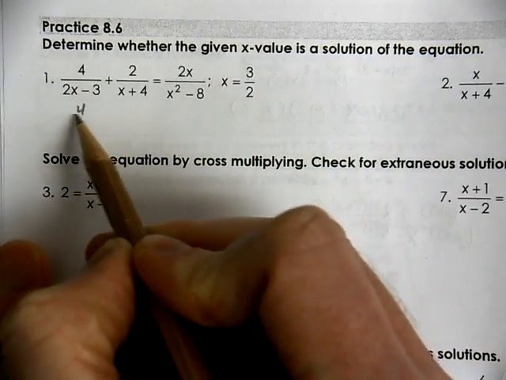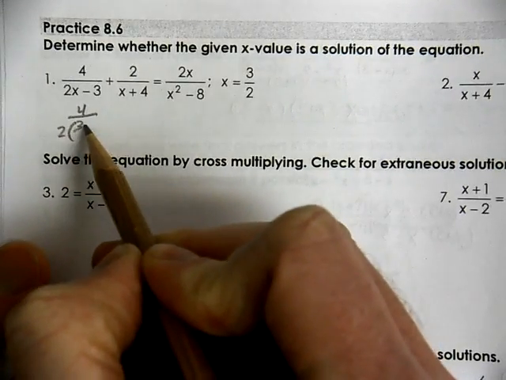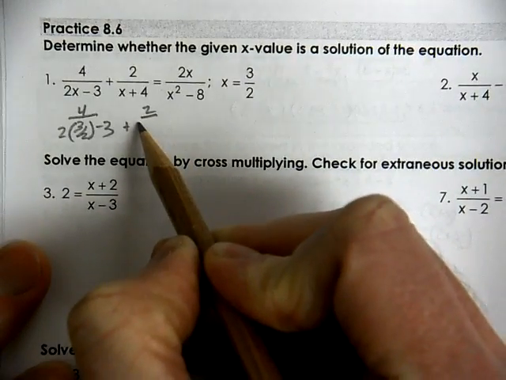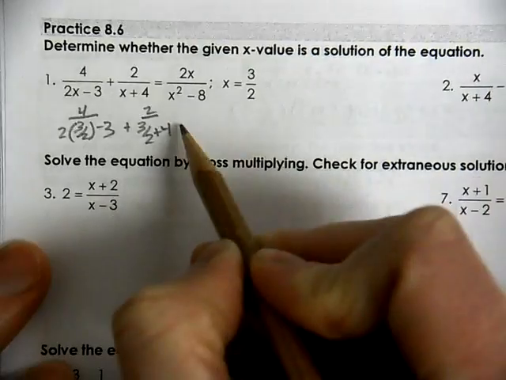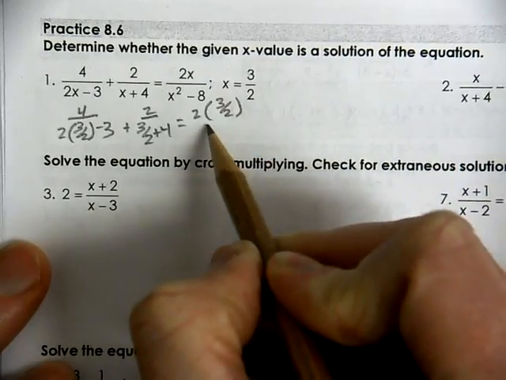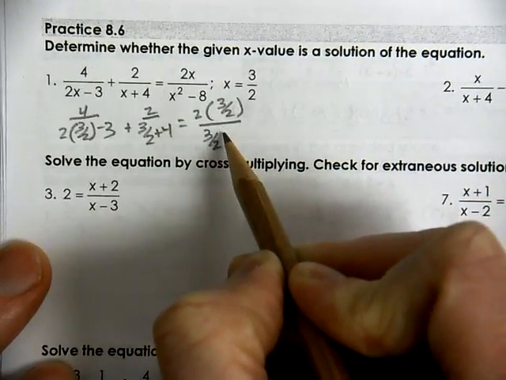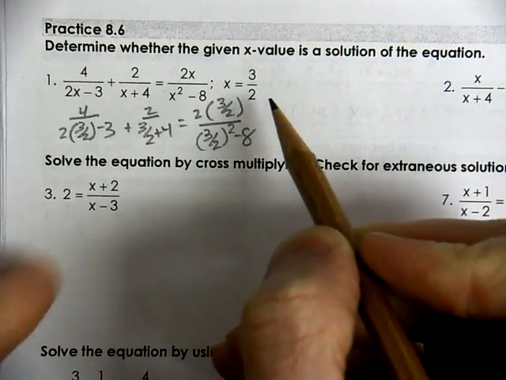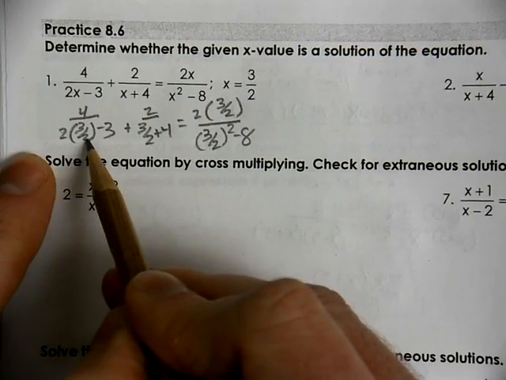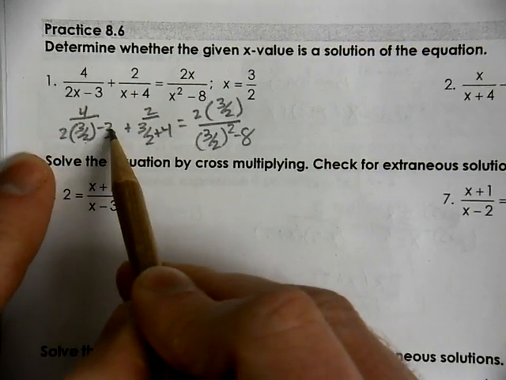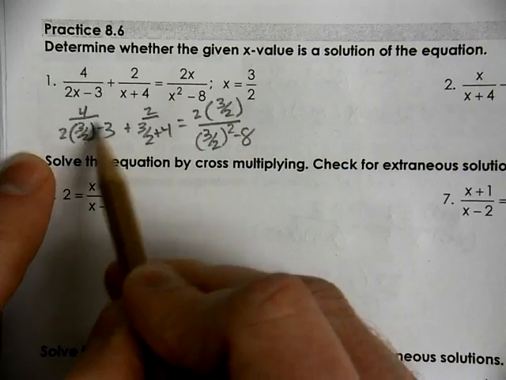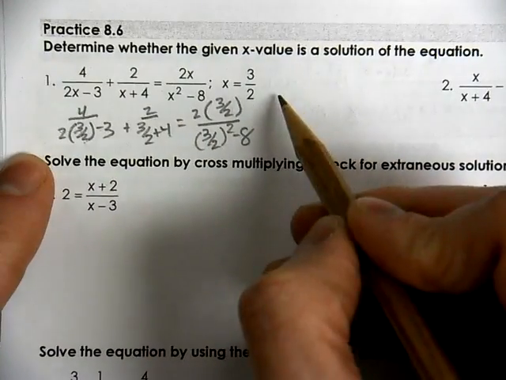So I would plug in 4, 3/2 minus 3 plus 2, 3/2 plus 4, and that should equal something, 2 times 3/2, 3/2 squared minus 8. On this side, the 2's would cross out, and 3 would be 3 minus 3, which would make 0. 0 in the denominator. Not a solution.